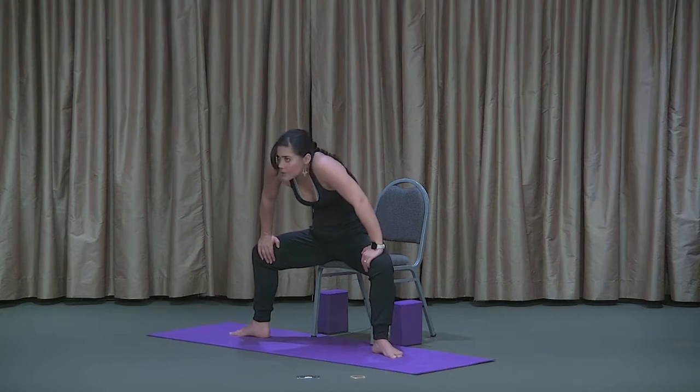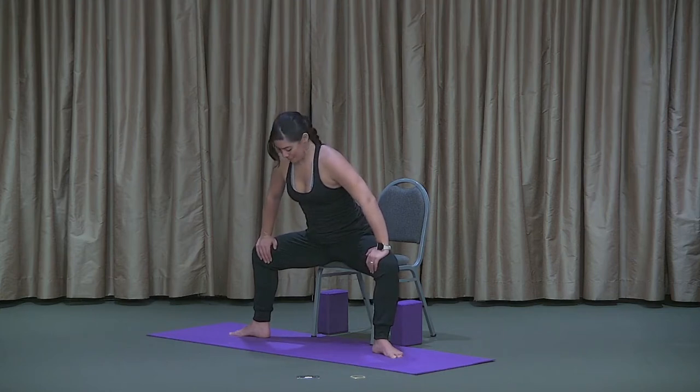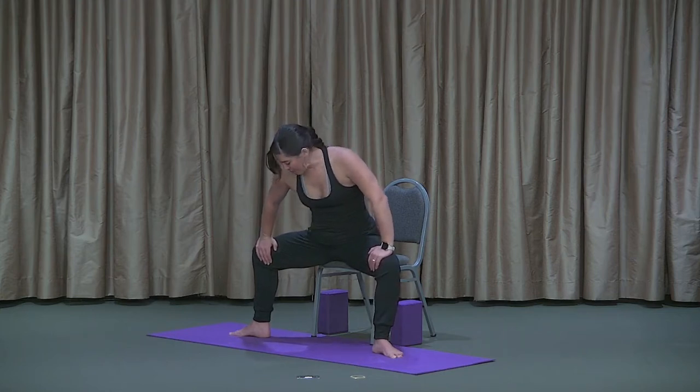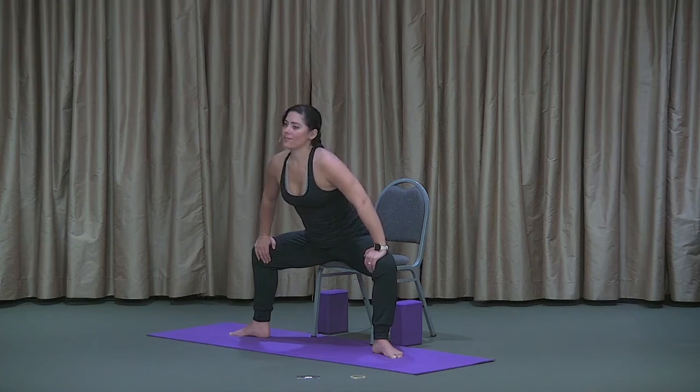Make sure you're not doing this. So we're trying to keep the chest open, press those shoulders down. And you might want to go side to side here. Or just hold it in the center. Just enjoying or trying to enjoy that stretch.